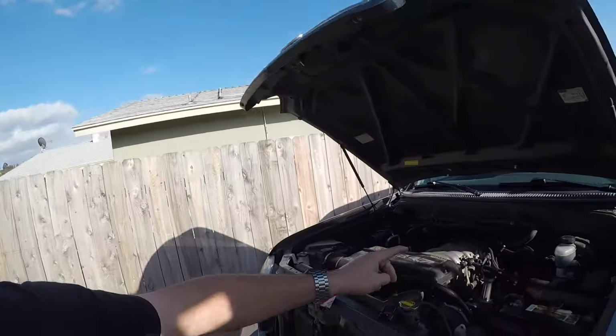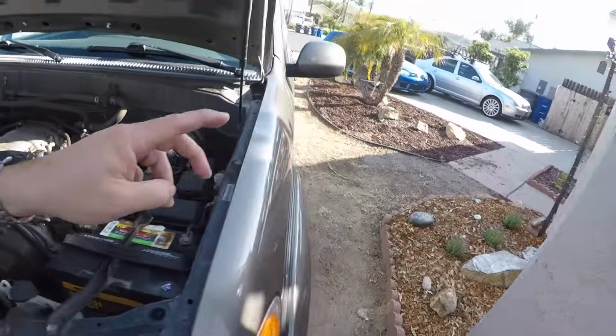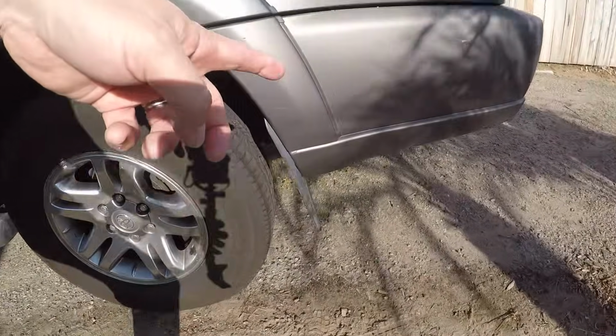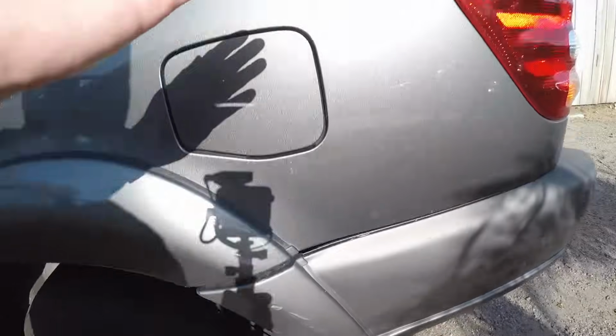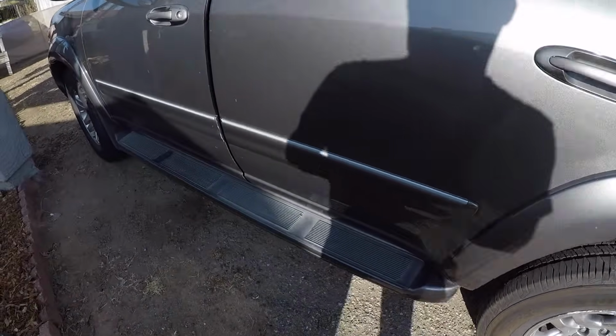So one of the codes could be a bad purge valve. It could be a bad valve over here. It could be a bad gas cap. It could be back under here, the evaporator charcoal canister up in there. It could be the fuel neck itself. It could be a sensor on top of the fuel tank, which is in there. It could be bad O2 sensors. Many things it could be. And you've got to go and test all of those things to find out what's going on with it.